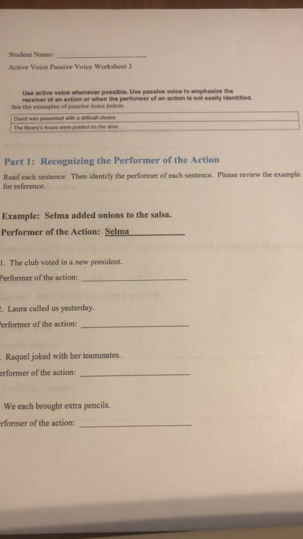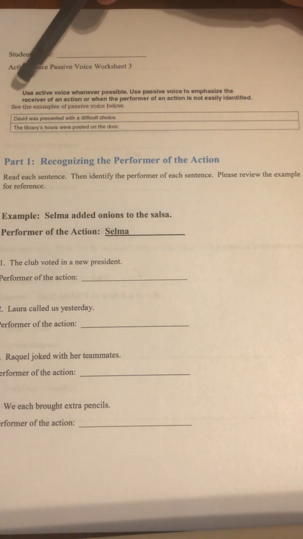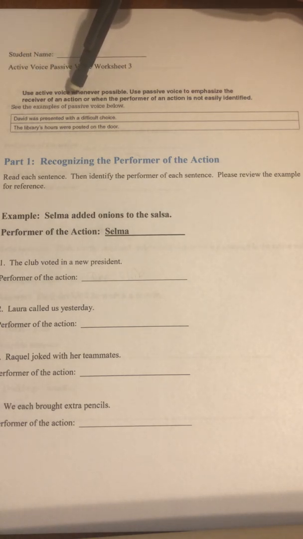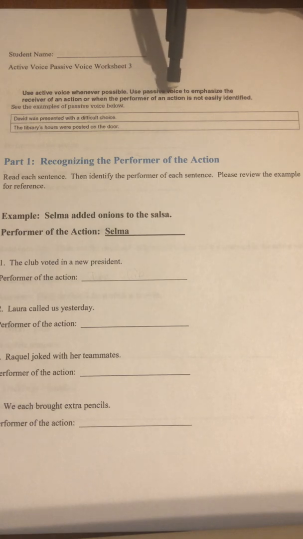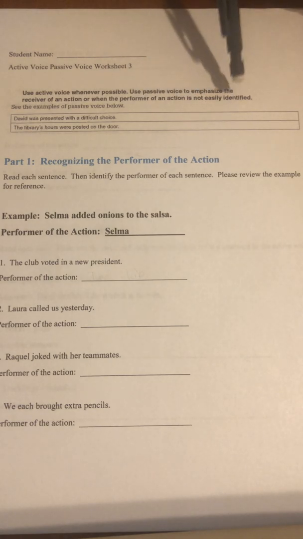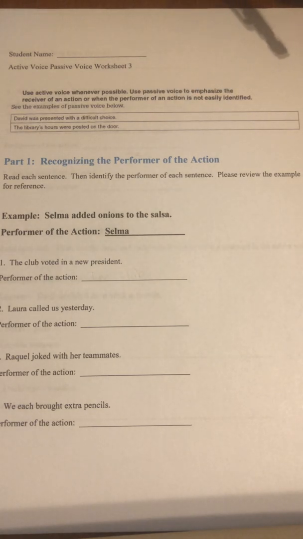So it reads, use active voice whenever possible. Use passive voice to emphasize the receiver of an action or when the performer of an action is not easily identified. Okay, so let me go ahead and explain this to you.